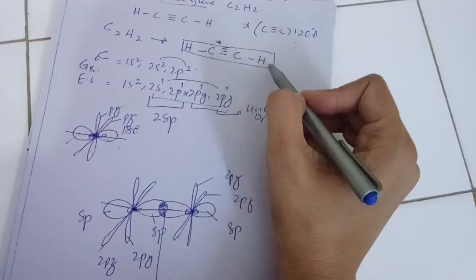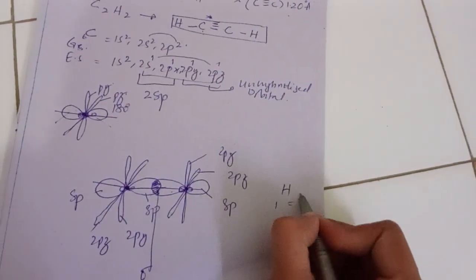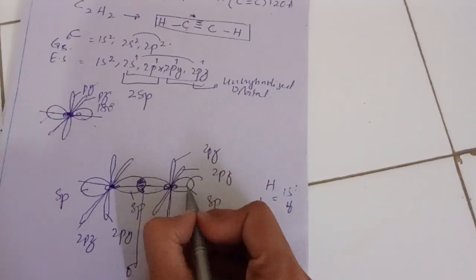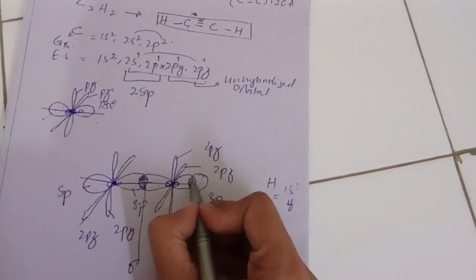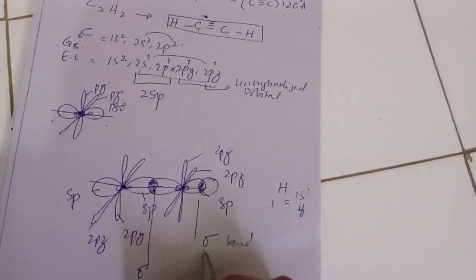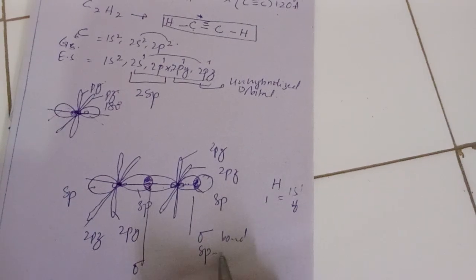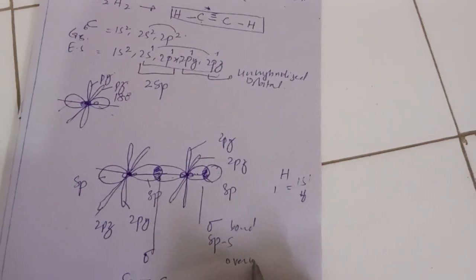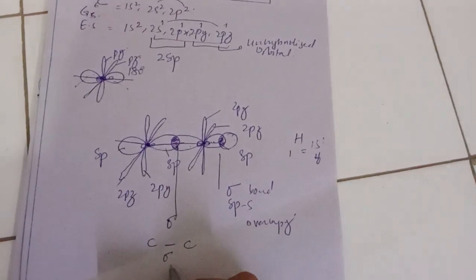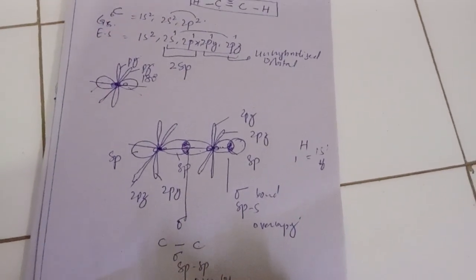Now each carbon is attached with a hydrogen, and hydrogen has atomic number 1, 1s1. The spherical s orbital will overlap with the sp hybrid orbital of the carbon, making another sigma bond. The name of the overlapping in the carbon-hydrogen sigma bond will be sps overlapping, while the name of the overlapping for the carbon-carbon sigma bond is sp-sp overlapping.